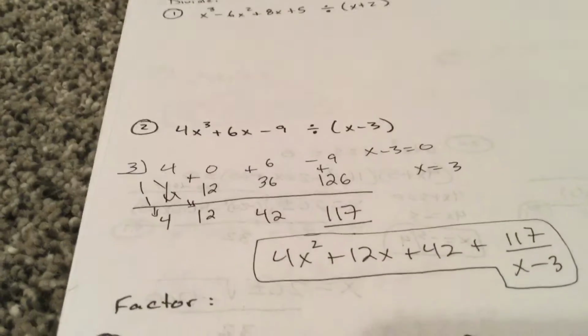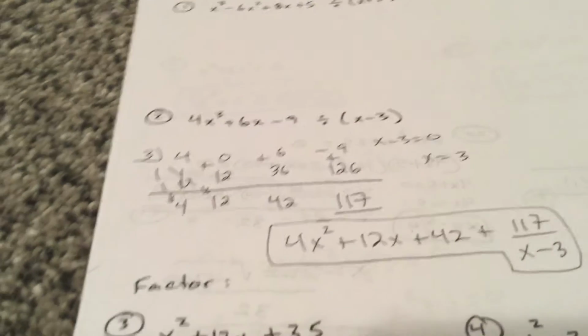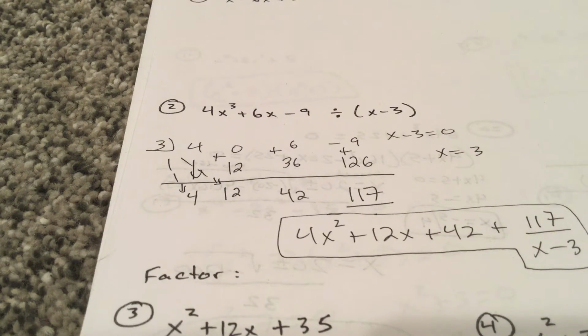All right, folks, a little practice on synthetic division. There you go. Set what you're dividing by equal to 0. 4 for 4x to the third, 0 for x squared, 6 for 6x, negative 9 for the constants. Left with the big remainder there.